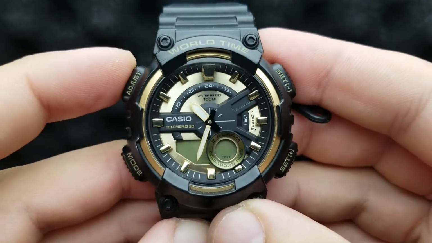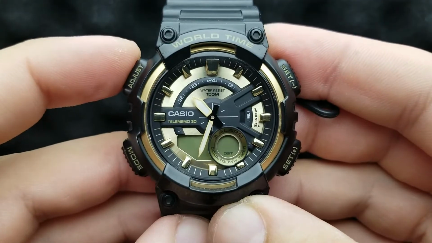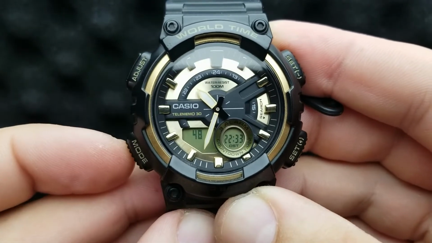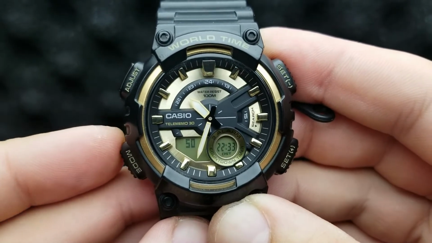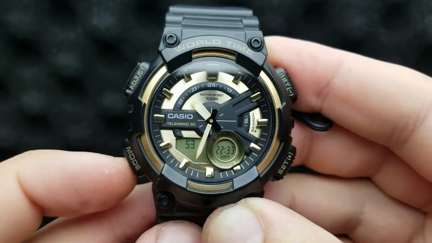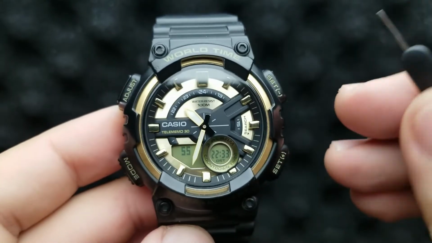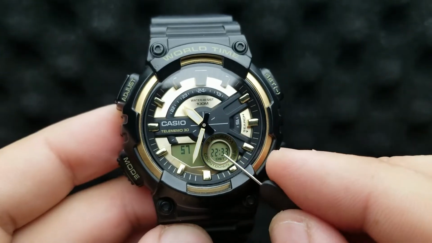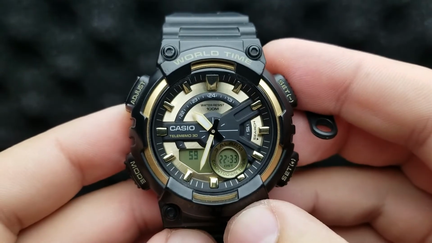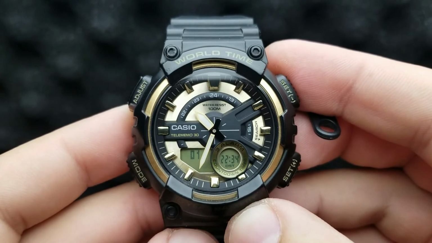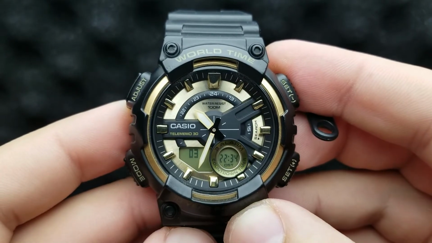Now to implement the settings, simply press the adjust button once, and the watch's analog time is set. Press the mode button once, higher pitch of the sound gets us back to the standard timekeeping mode. Now we have fully set our watch, including our digital as well as our analog time.